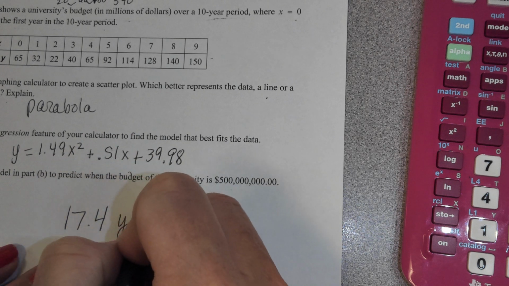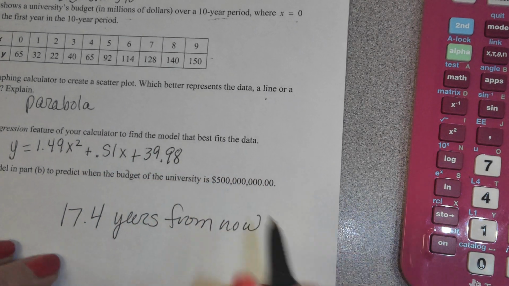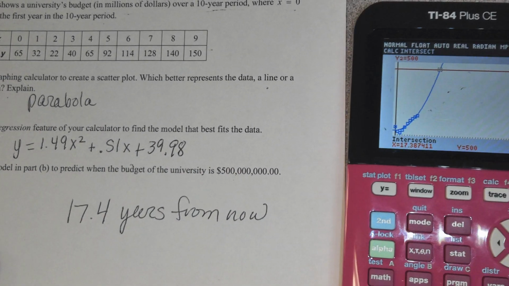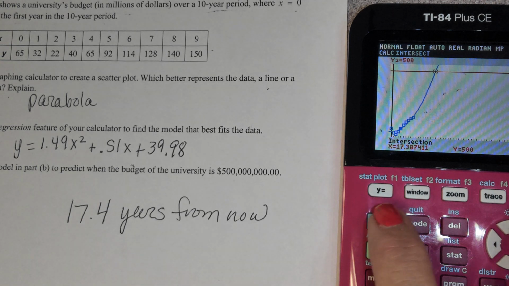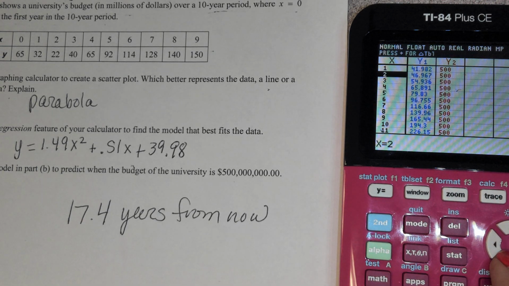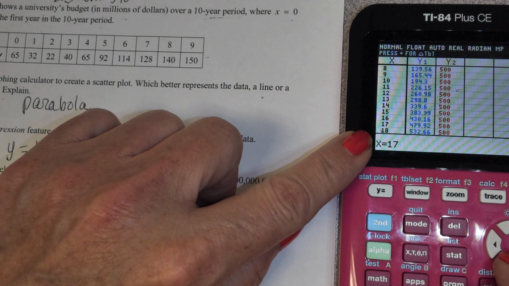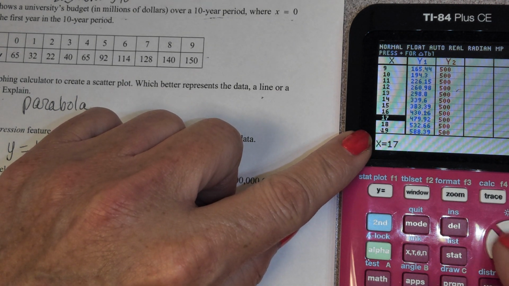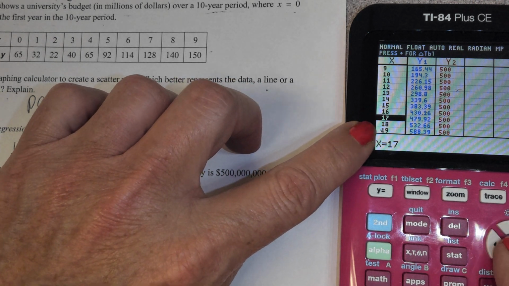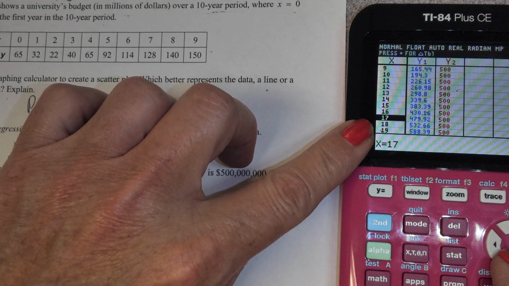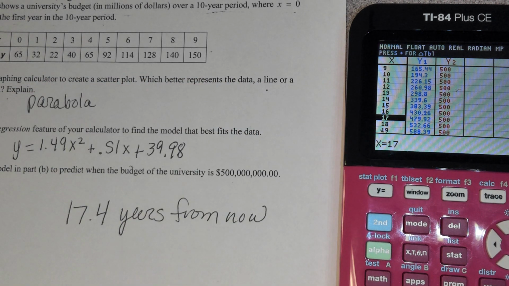17.4 years from now is when the budget would be 500 million. The other way I could do this would be to look at my table, and I'm looking for when y sub 1 is 500. Can you see how it's close in between 17 and 18? It's going to be close, so I could know that it should be in between 17 and 18 years. Okay? All right, guys.